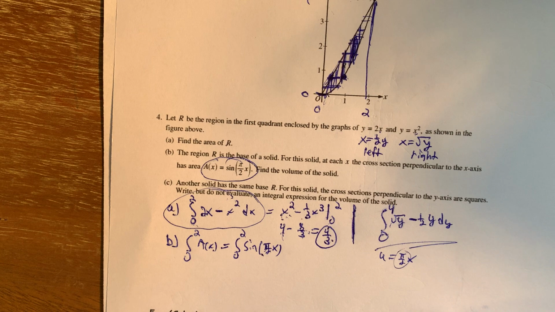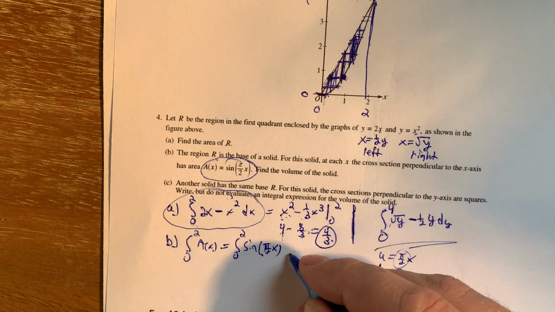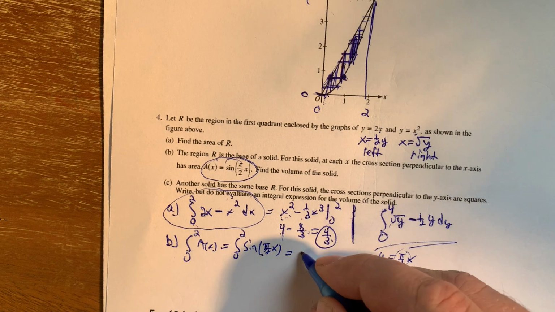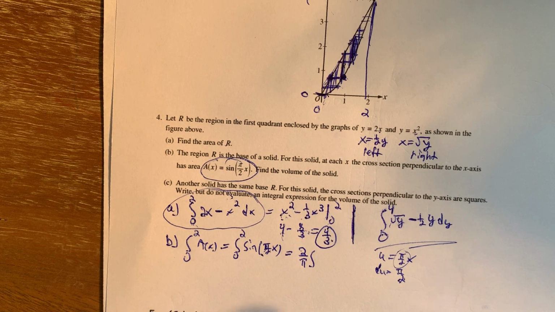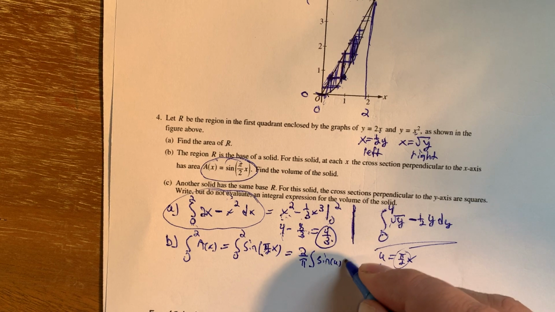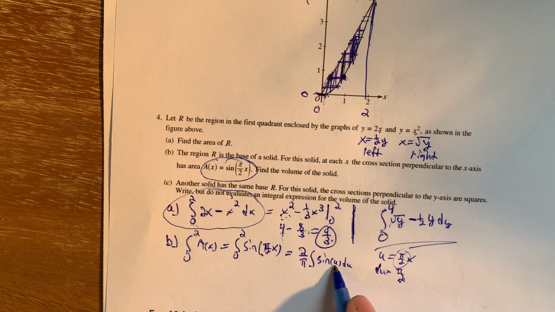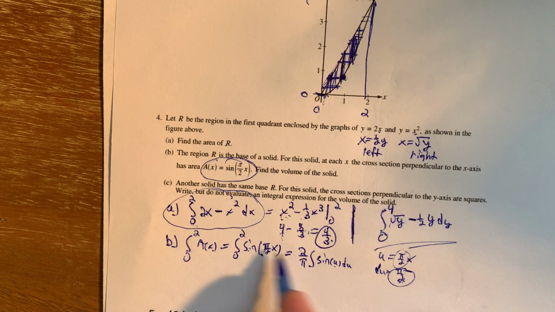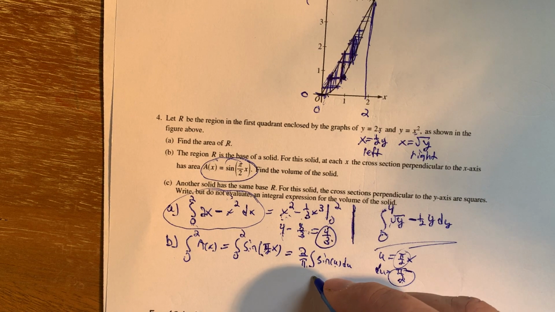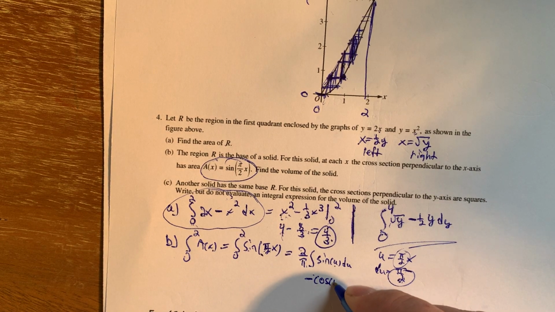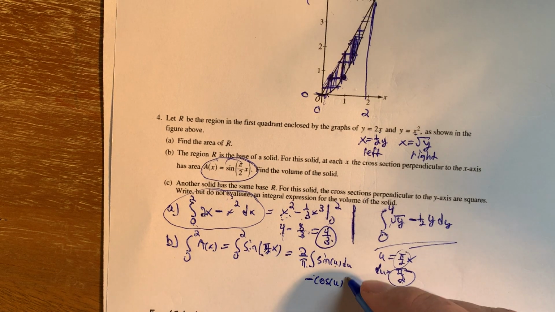This pi over 2 is just a constant, and so the derivative is pi over 2. And so we need to divide by pi over 2. Dividing by pi over 2 is 2 over pi, the integral of sine of u du. So we changed it to u's, and I divided by pi over 2 to undo the chain rule. So instead of multiplying by pi over 2, we divide by pi over 2. And the integral of sine of u is going to be negative cosine of u, because the derivative of cosine is negative sine.